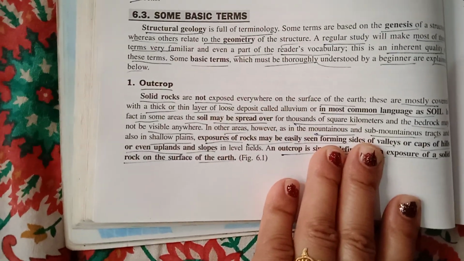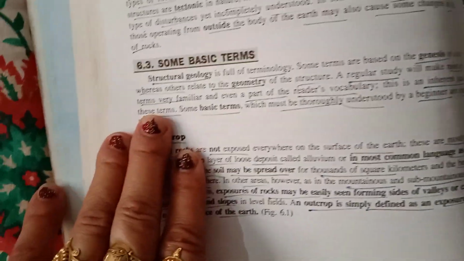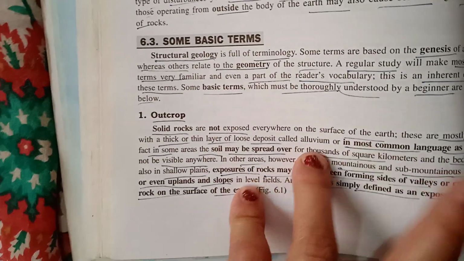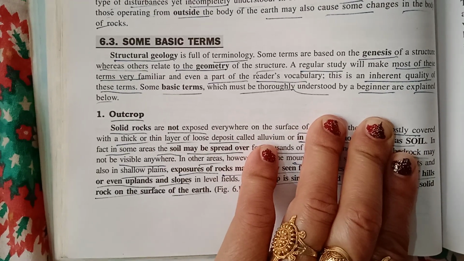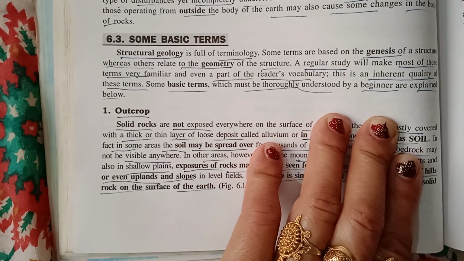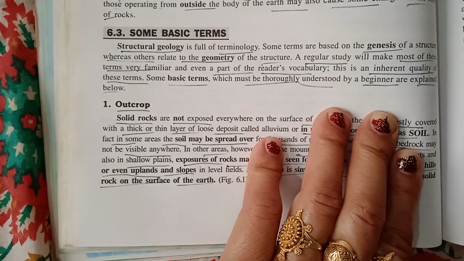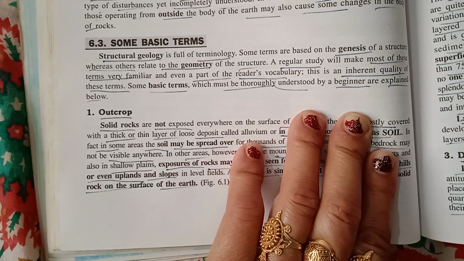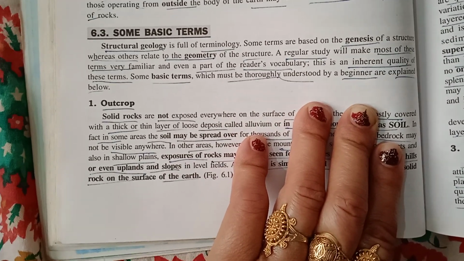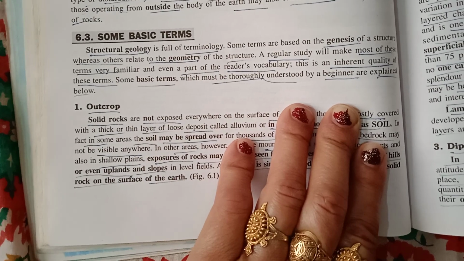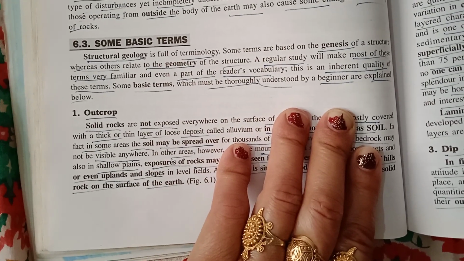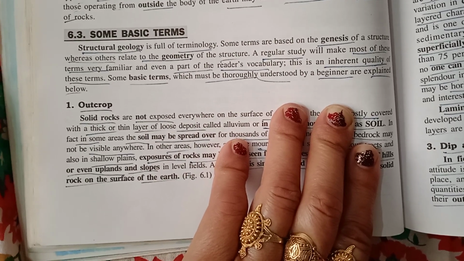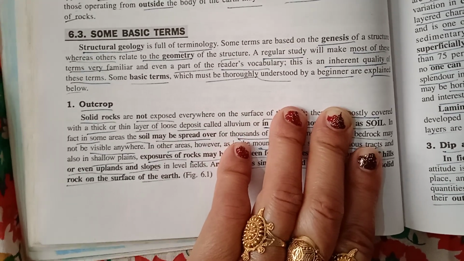So, Chapter 6: Structural Features of Rock. Some basic terms. Structural geology is full of terminology. Some terms are based on the genesis of structures, whereas others relate to the geometry of the structure. A regular study will make most of these terms very familiar and even a part of the reader's vocabulary. This is an inherent quality of these terms. Some basic terms which must be thoroughly understood by beginners are explained below.